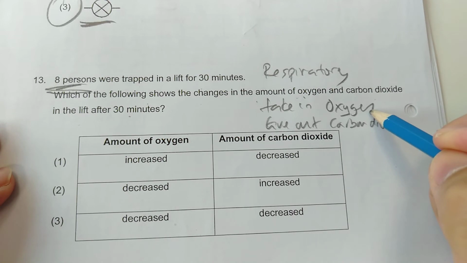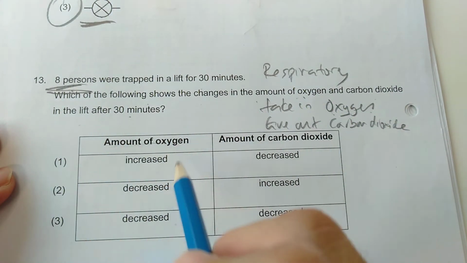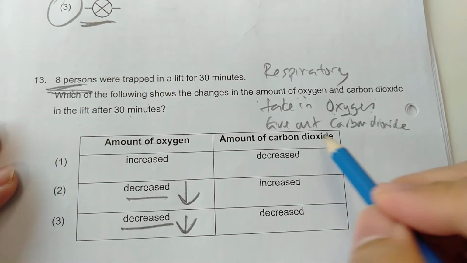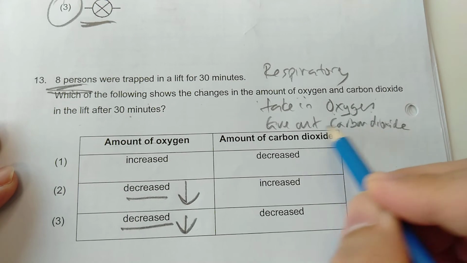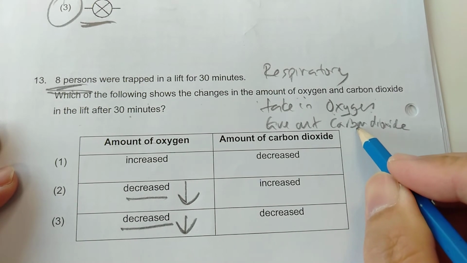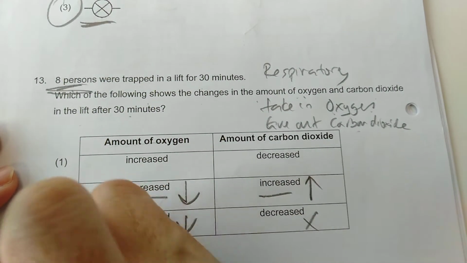So if they keep breathing in, the oxygen level should decrease. It will decrease means it goes down. And it gives out carbon dioxide. Every breath we breathe out, we will increase the amount of carbon dioxide in the lift. So that is increased. Okay? So the answer is number 2.